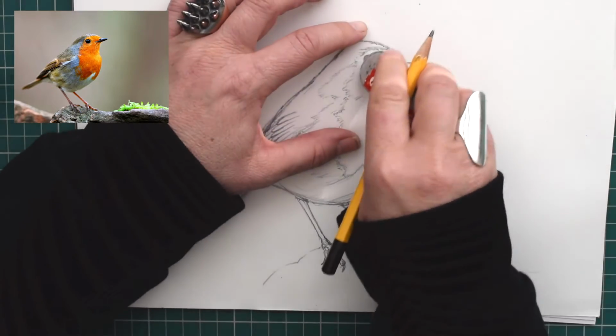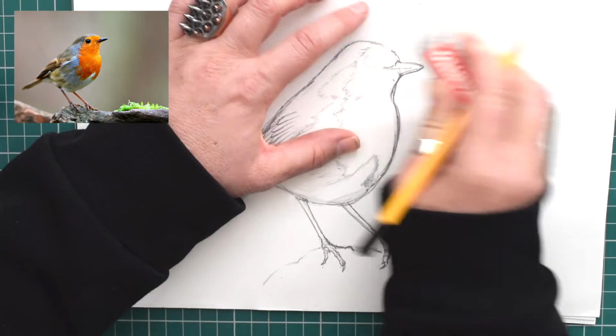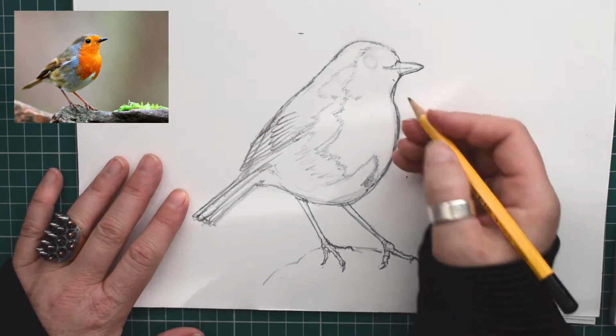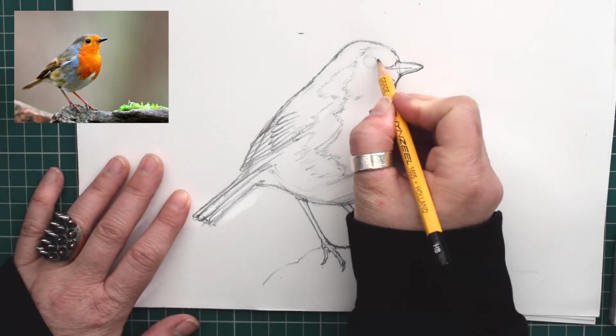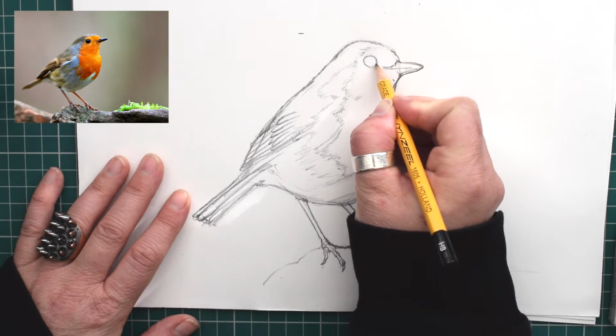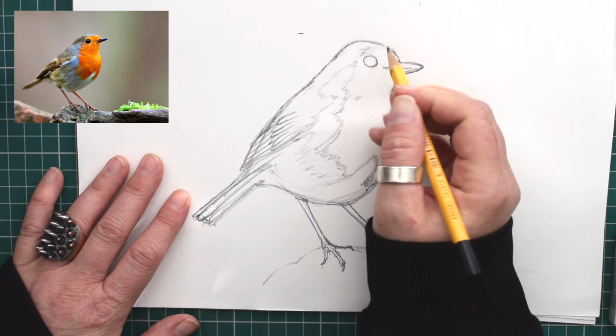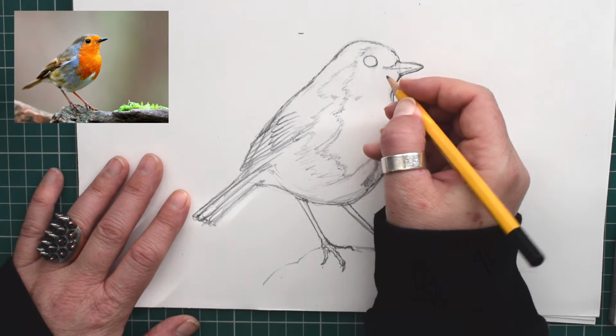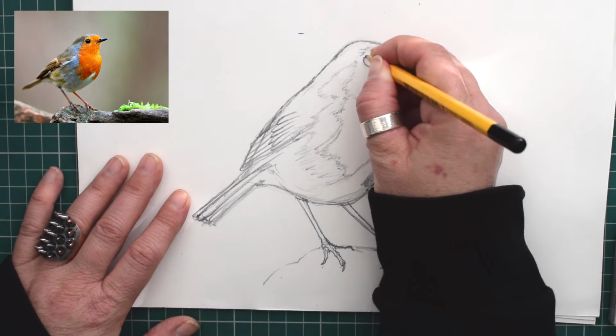Now, I'm just going to lighten this eye up a bit so we can pay it a bit more attention. I'm going to draw that back in slightly more oval, because I've had another look at the reference image and it's definitely more oval than I'd made it.